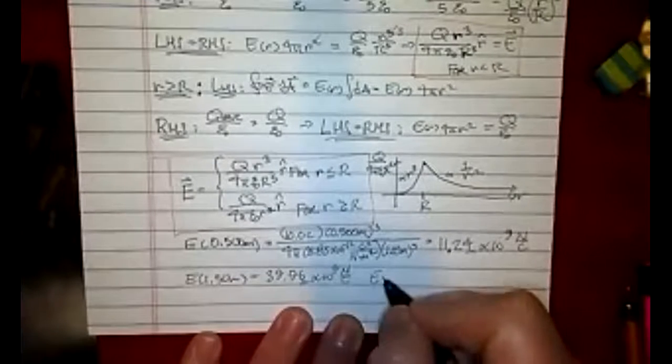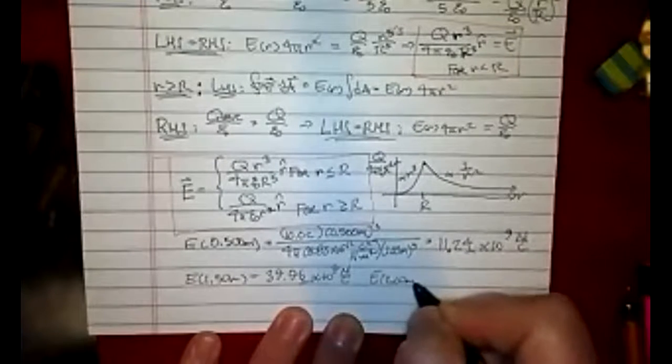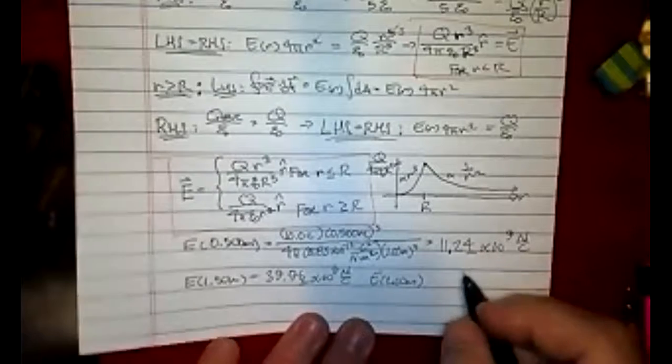E of 2.00 meters. Someone's getting ready to come in and make my dog bark.